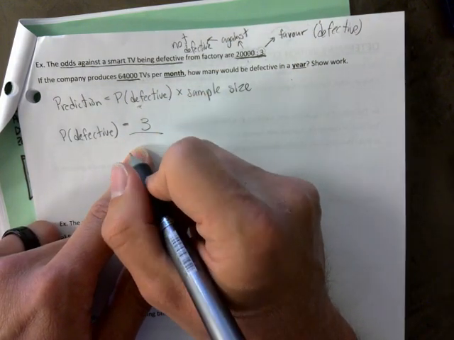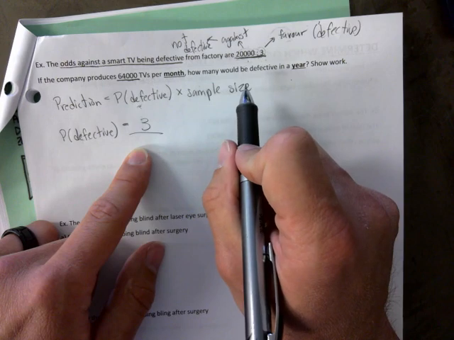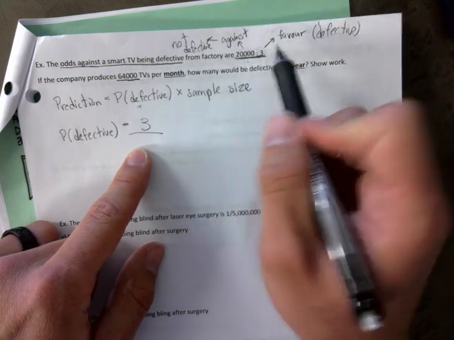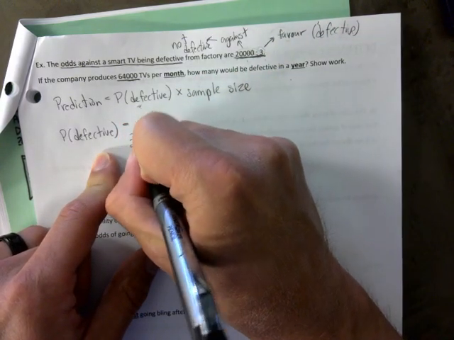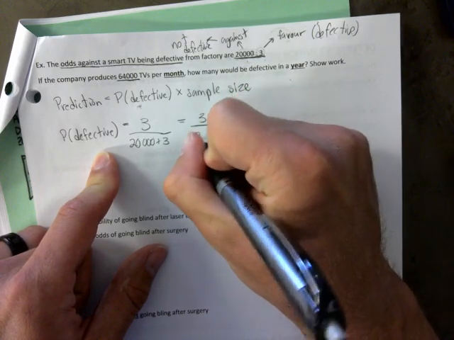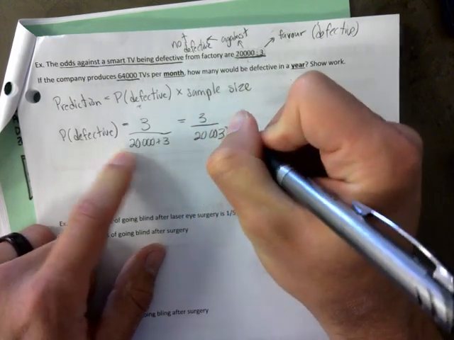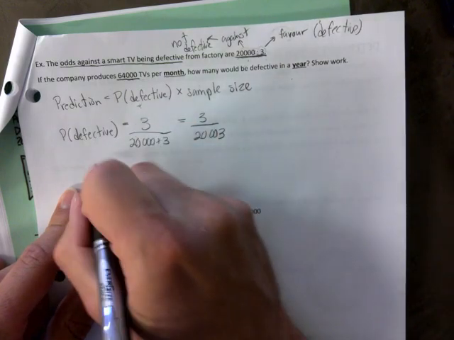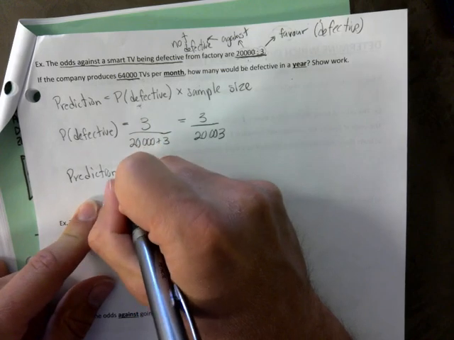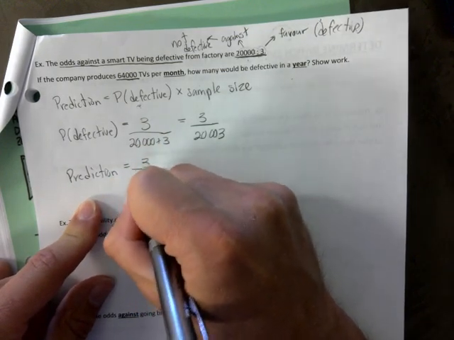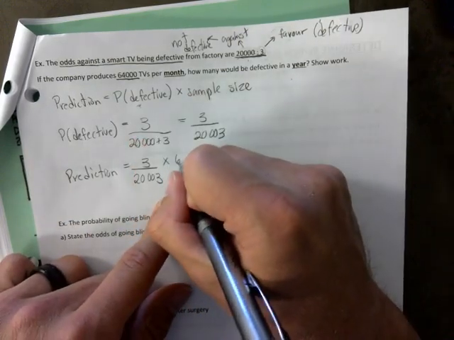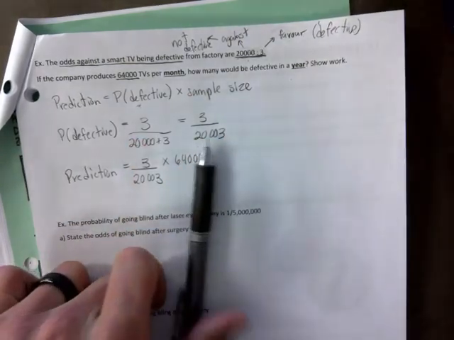What would be our total in this case? I think I heard 20,000 and 3. So we add 20,000 plus 3, so it would be 3 over 20,003. So we have our probability of defective, and now we can make our prediction, times our sample size, which is 64,000.